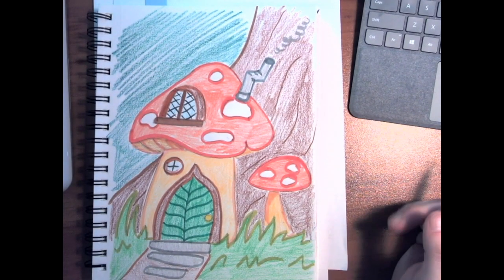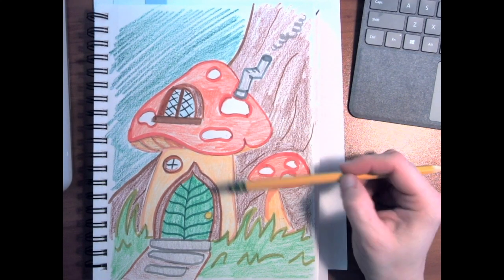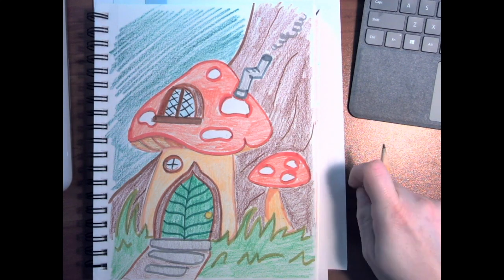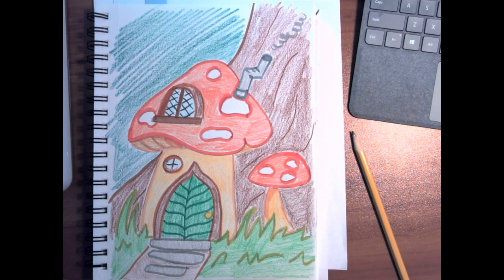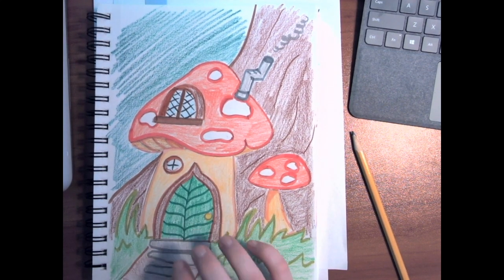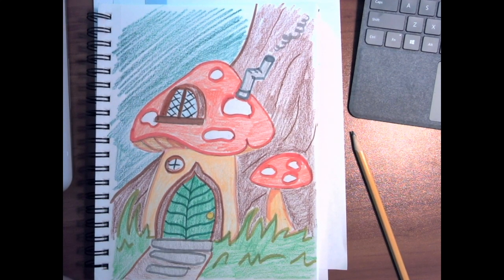If you want to go for a traditional mushroom house, you've got a red top with white spots and this kind of light tan kind of color. If you want to make your mushroom look a little bit more unique and unique to you, that's fine by me. Remember, we're drawing a fairy house. Normally for Tinkerbell, but it doesn't have to be if you want to create your own kind of thing.